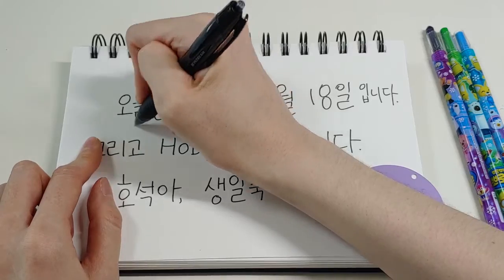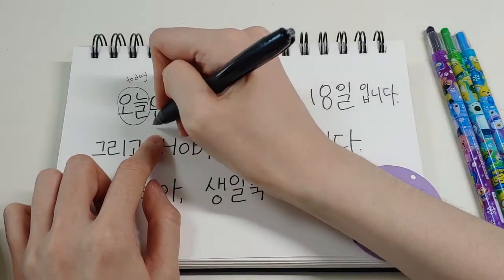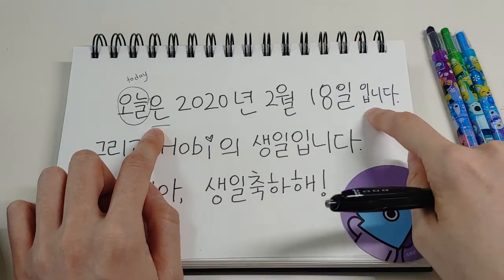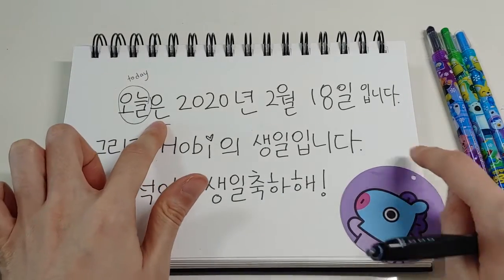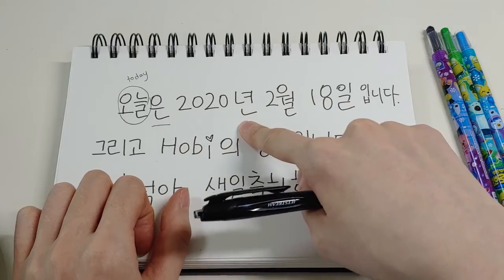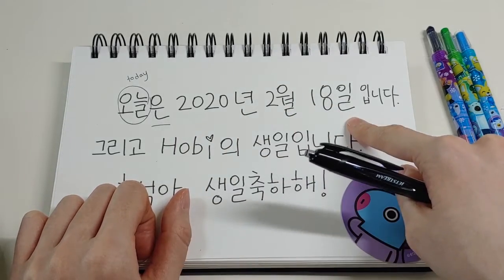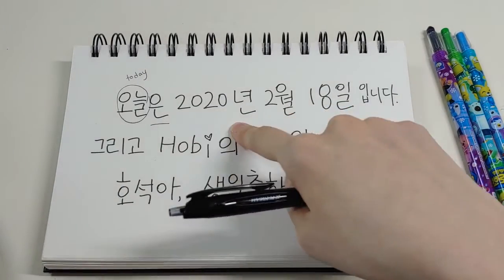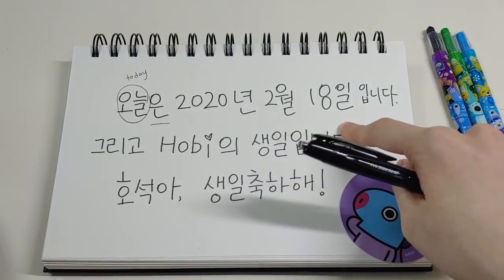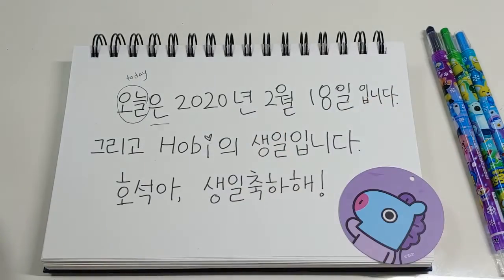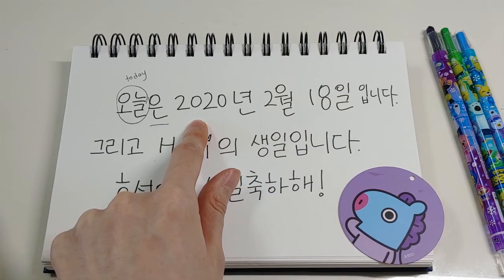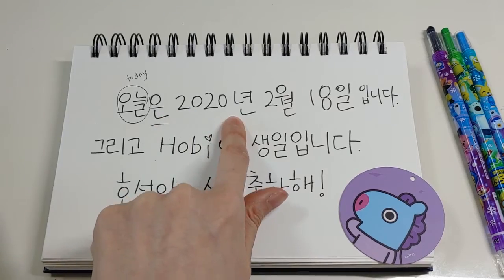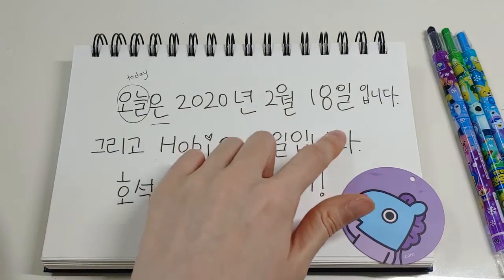오늘 means today, and 은 is a subject marker, and 입니다 is a verb that means is, right? So today is 2020년 2월 18일. So as you can guess, this is the year, month, and day. And let's start from the year. So unlike English date, we don't start from day to month to year. Instead, we do it backward. We start from the bigger unit, year, month, and then day.